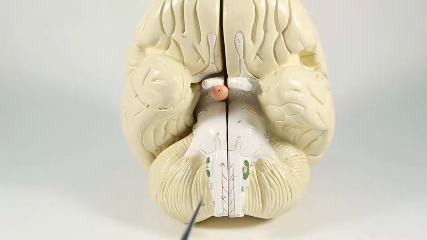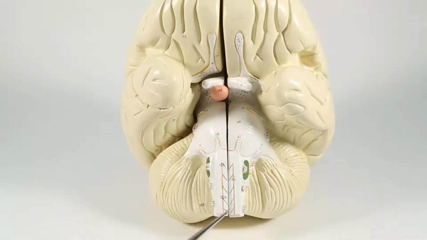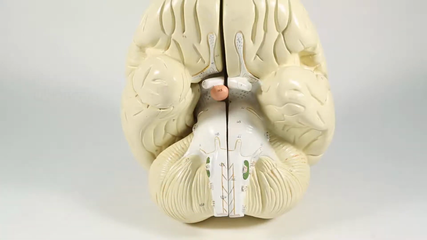Here we have an anterior view of the brain. What we're going to focus on is down in the brainstem right here, specifically this region, which is the medulla oblongata. Now, in the medulla oblongata, we're going to find a few different structures, and we'll start off with the most inferior portion of the brainstem. Pretty much, the spinal cord is what attaches to the medulla oblongata.